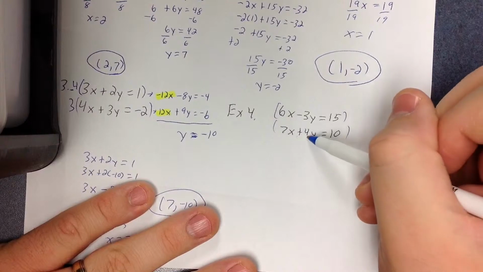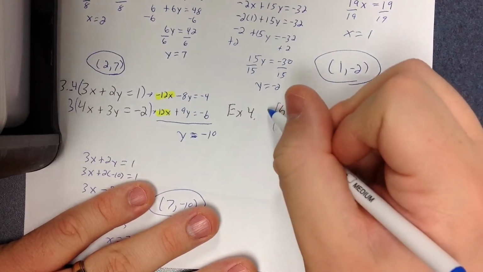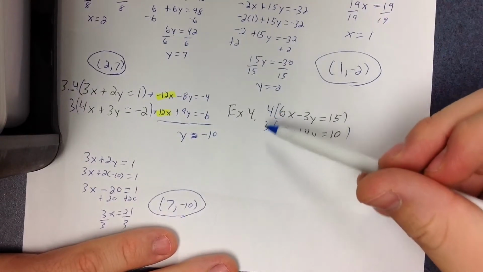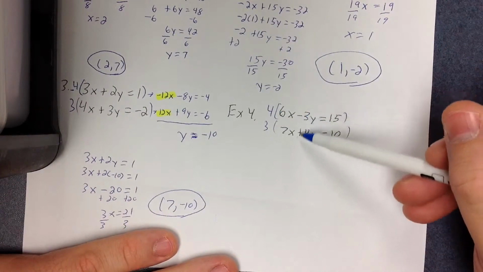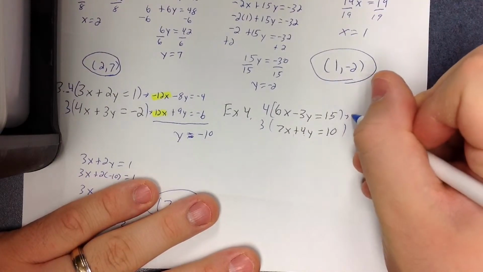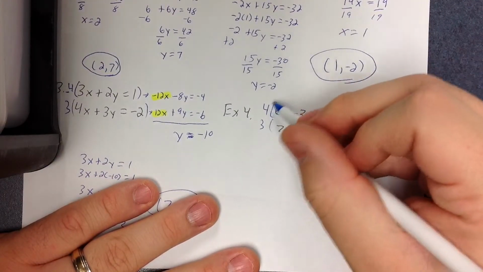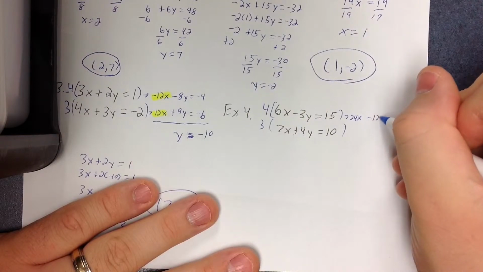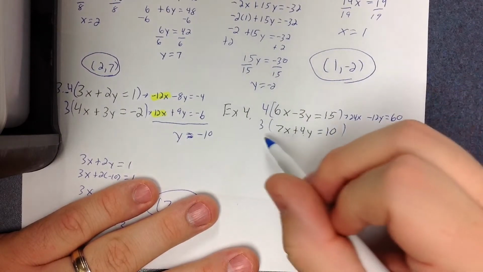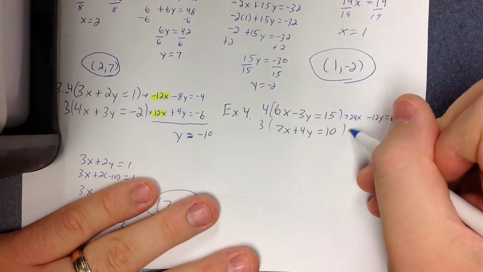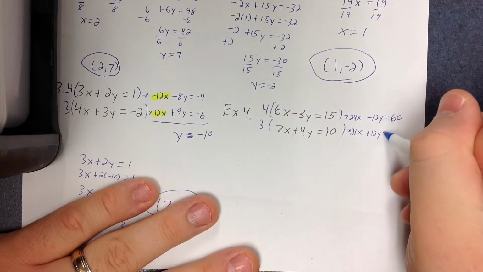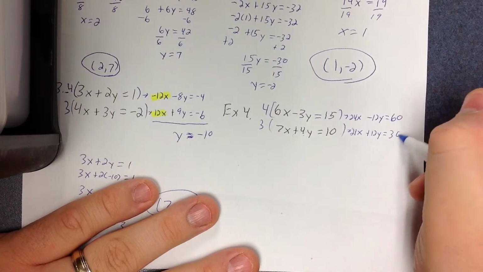Because if I got opposite signs, that means I don't have to make either one of these negative. So I can just take, again, 3 times 4 is 12, so I can multiply the top by 4 and the bottom by 3. I do not have to make one of these negatives because I've already got opposite signs here. So 4 times 6x is 24x. 4 times negative 3 is negative 12y. 4 times 15 is 60. 3 times everything on the bottom, so that's 21x plus 12y equals 30.